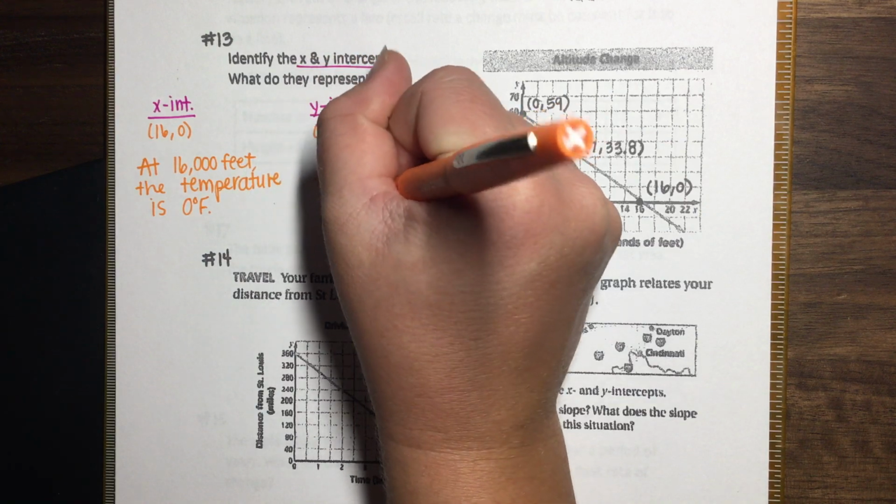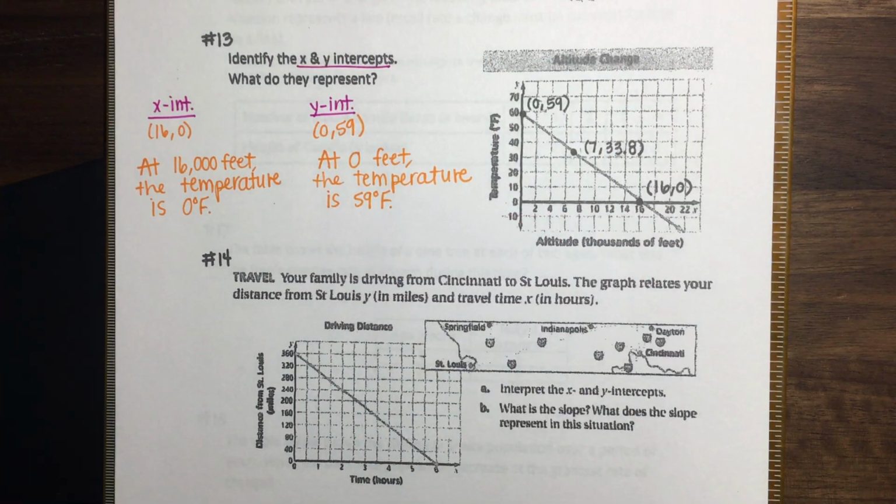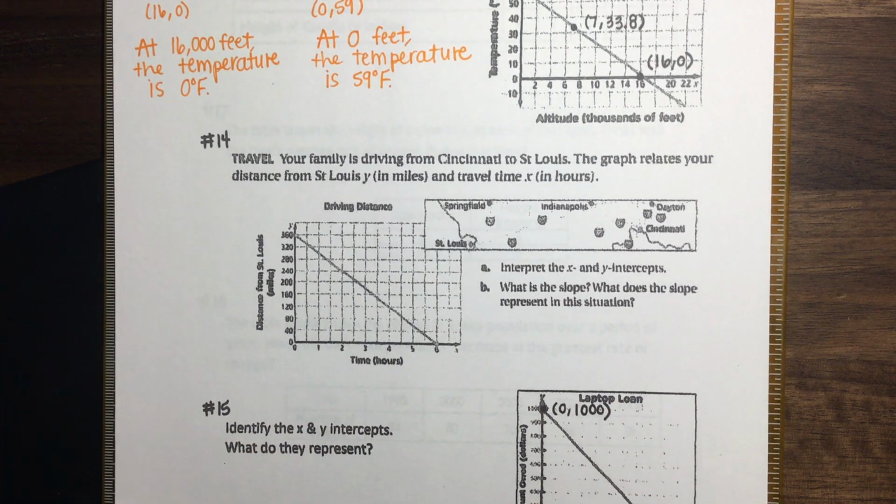So I broke down, using my x and y labels, what my x and y intercepts mean. Okay, so those are going to be my answers there. All right, on to number 14.